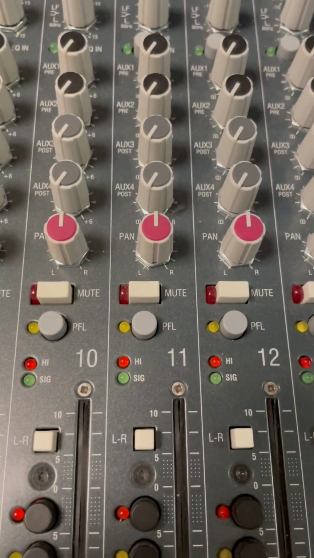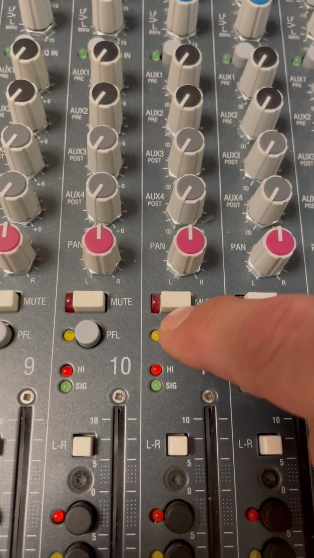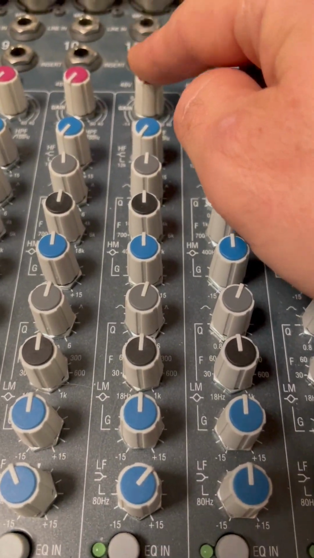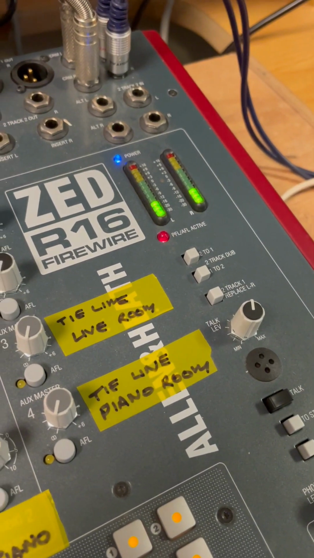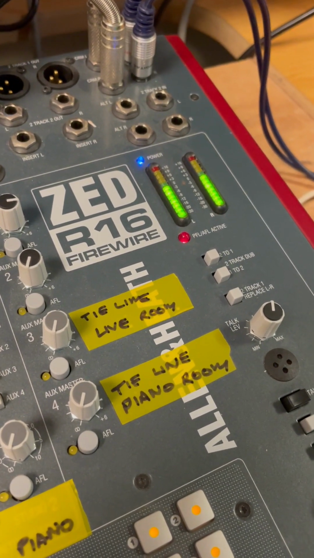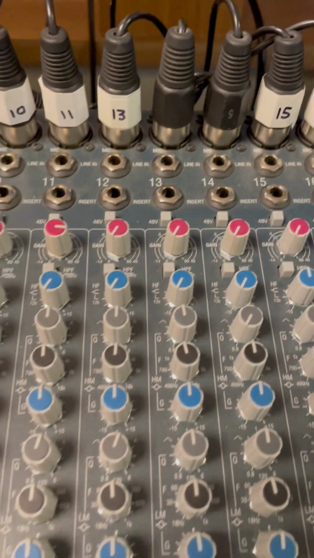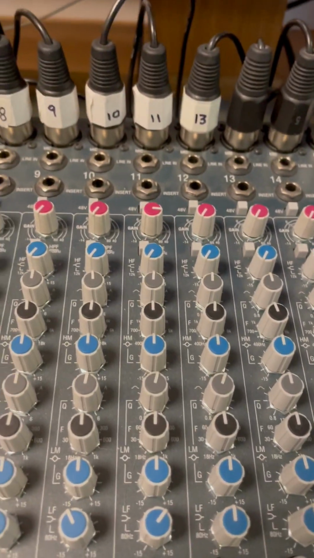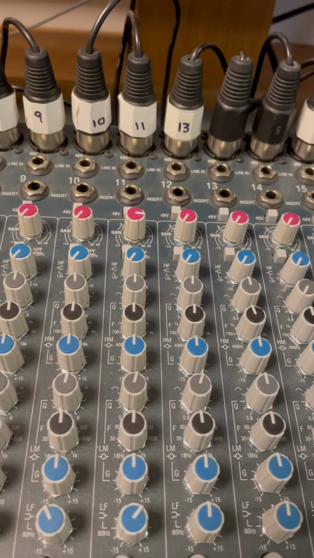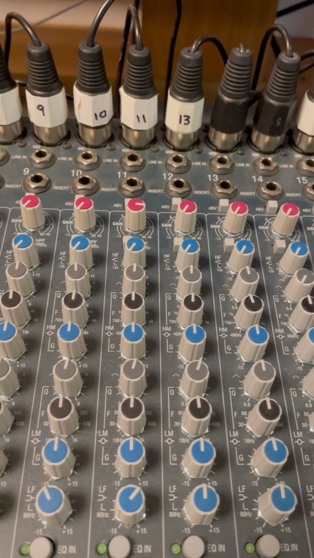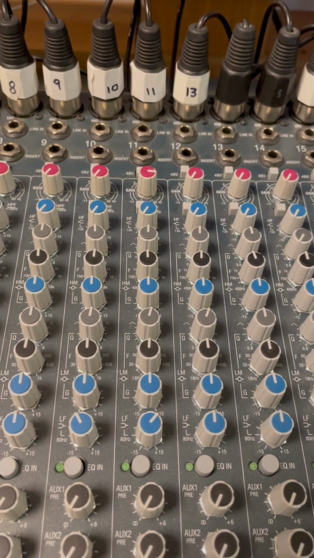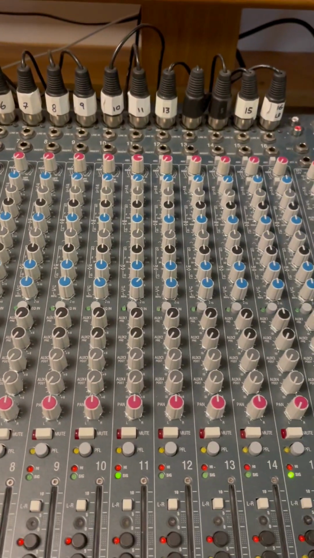So I'm going to put the channel into PFL. I'm going to go up to my gain control up at the top. I'm looking at my metering, and I'm going to turn the volume up. So although I've got music playing, obviously if the performers were talking in the control room, I would then hear what they're saying. And that is the very basic process of using the recording studio.